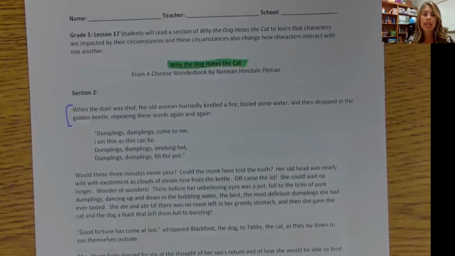Would those 3 minutes never pass? Could the monk have told the truth? Her old head was nearly wild with excitement as clouds of steam rose from the kettle. Off came the lid. She could wait no longer.